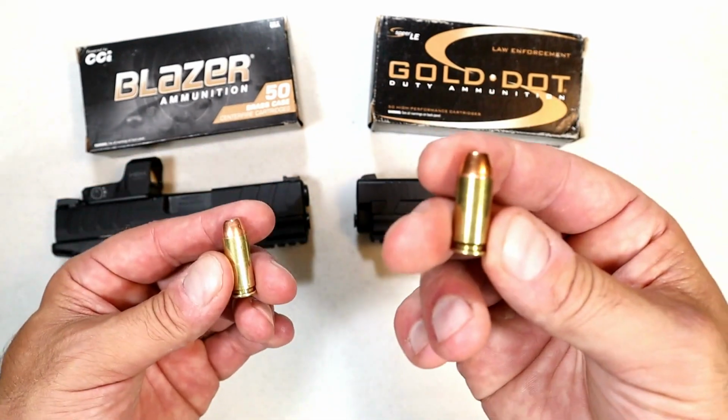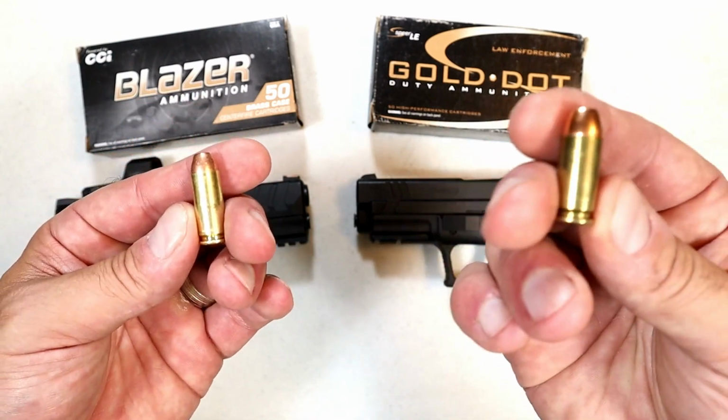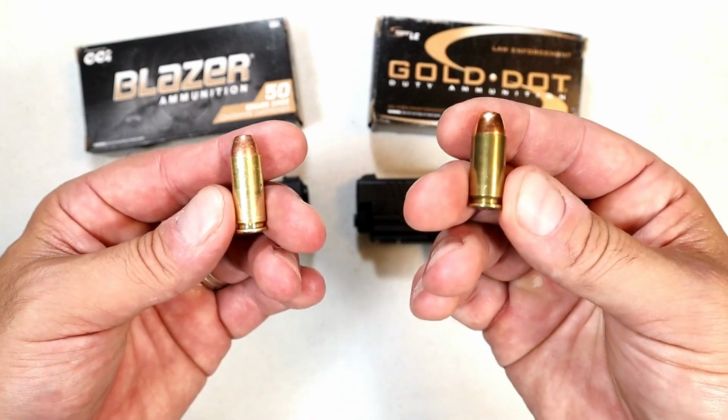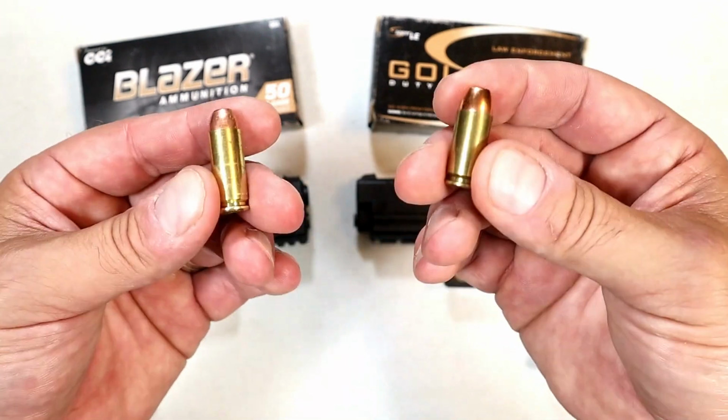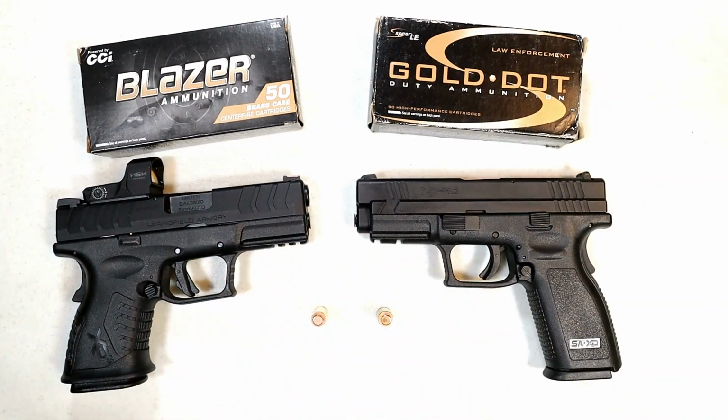Harder to find, easier to find, more expensive, less expensive. Both are great rounds.